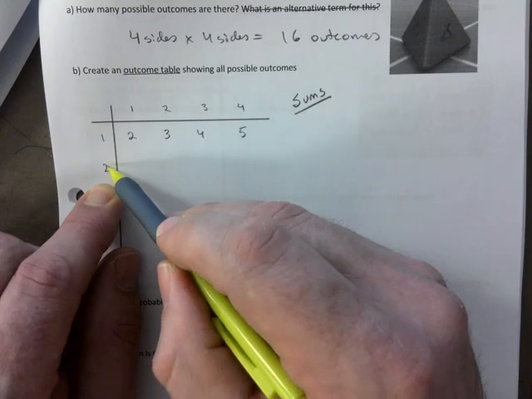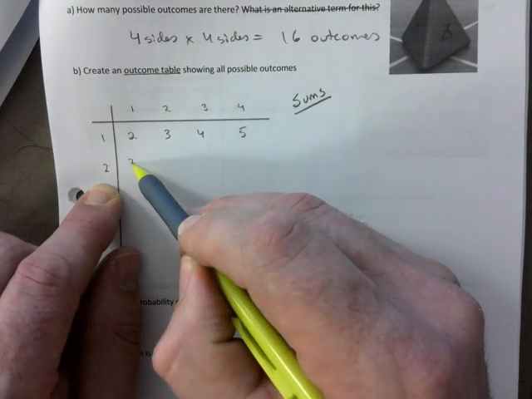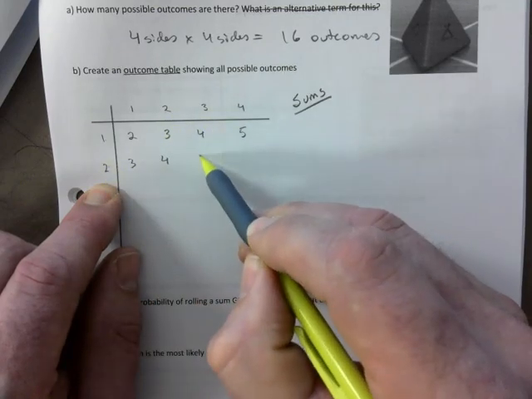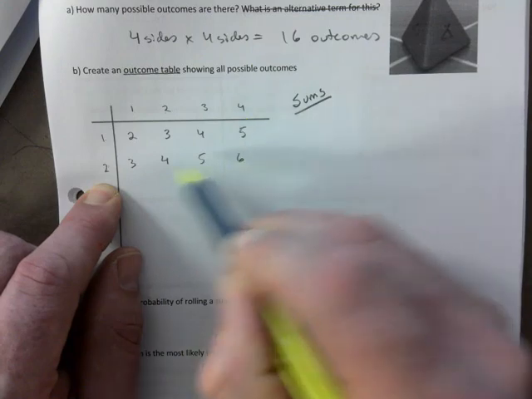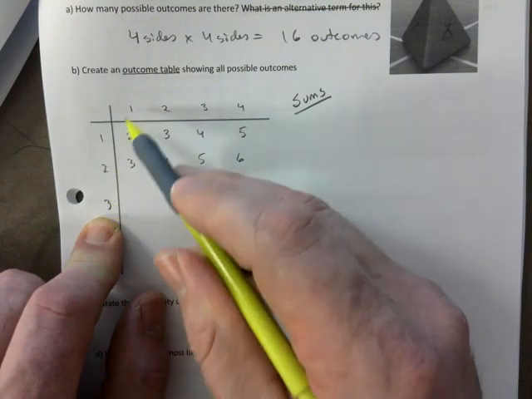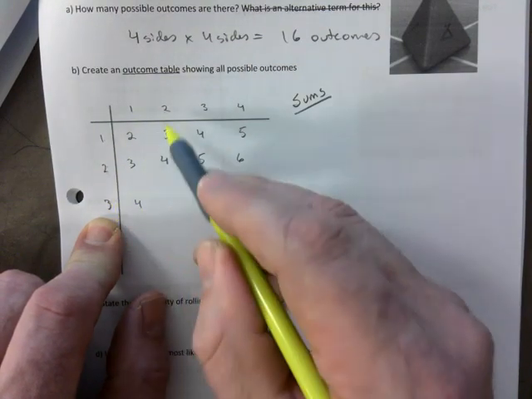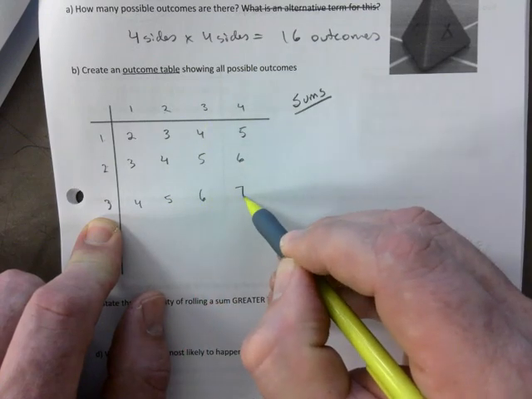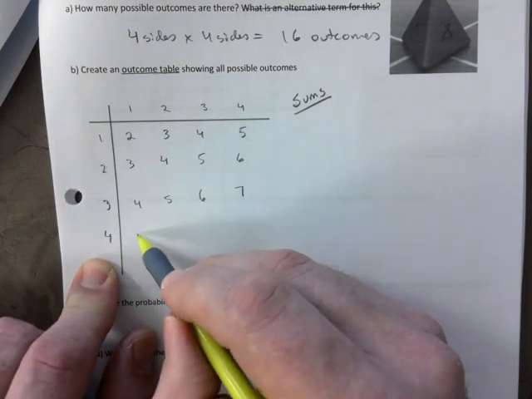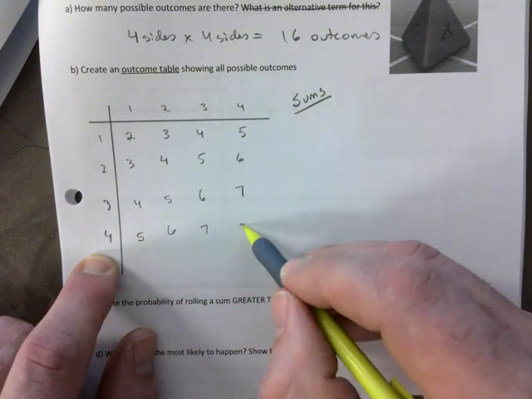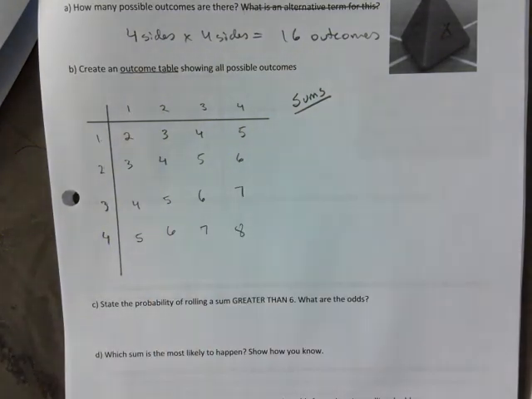What about this one? 2 and 1 adds up to 3. 2 and 2 adds up to 4, 5, 6. You see the pattern, 3, 4, 5, 6. Go to the next one. 3 and 1 adds up to 4. 3 and 2 adds up to 5, 6, 7. Okay. 4 and 1 adds up to 5, 6, 7, 8. So you have all the sums that are possible by rolling these dice. Okay.